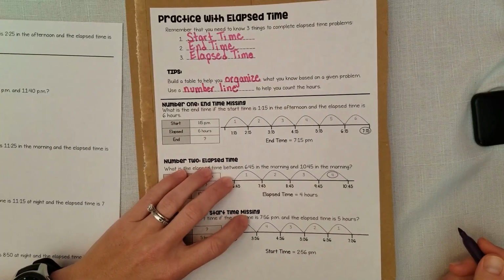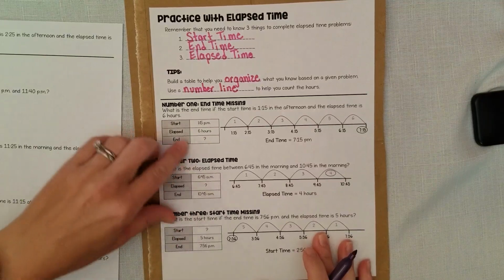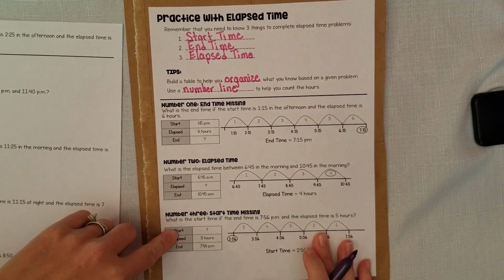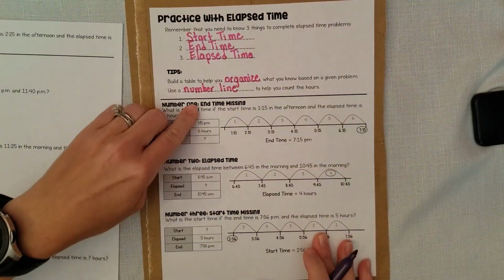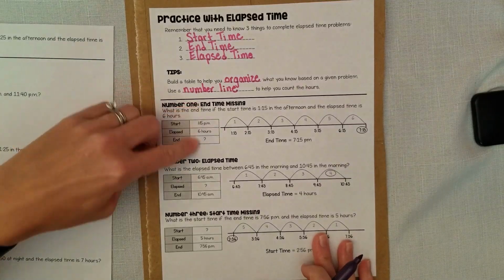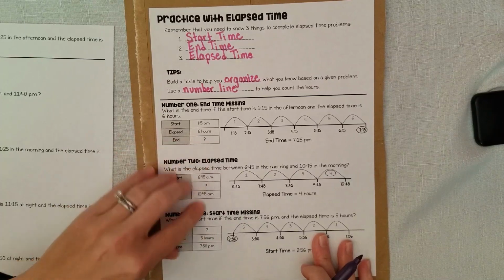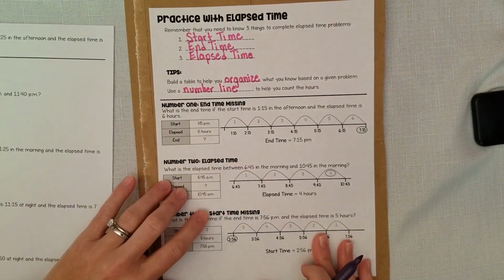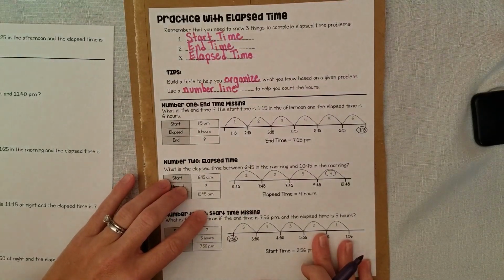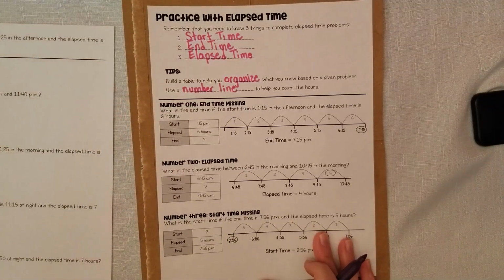All right, so I'm going to walk you through some example problems. On this first page, we have one of each of the three main types of problems you're going to see for elapsed time. One is where the end time is missing. One is where the elapsed time, or how long the event took, is missing. And the other, this one's kind of the tricky one, is when the start time is missing. Okay, so let's start with number one, where our end time is missing.